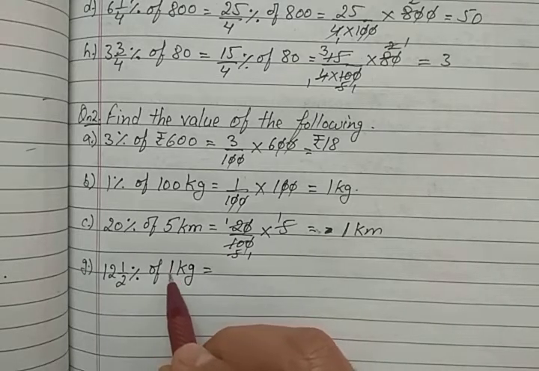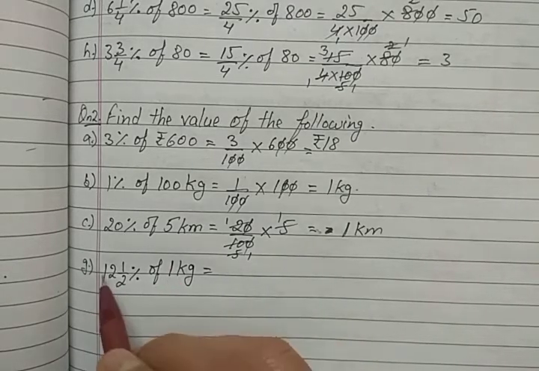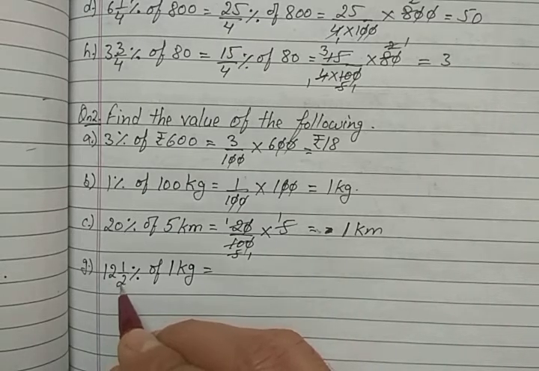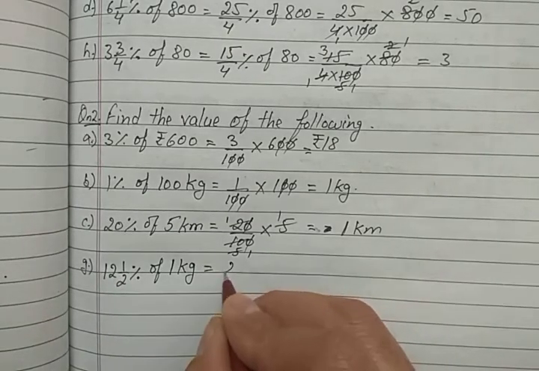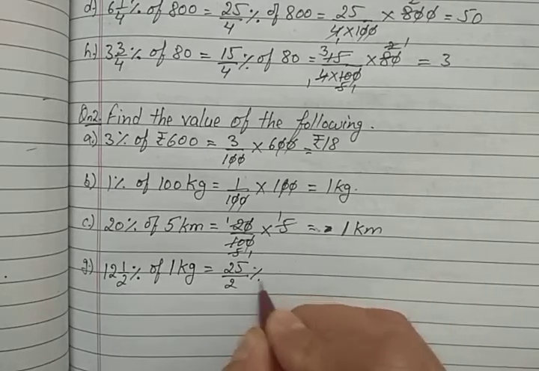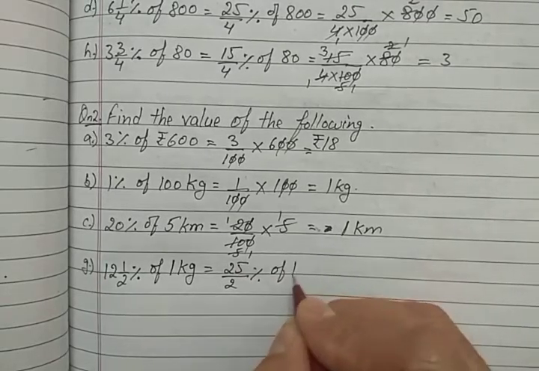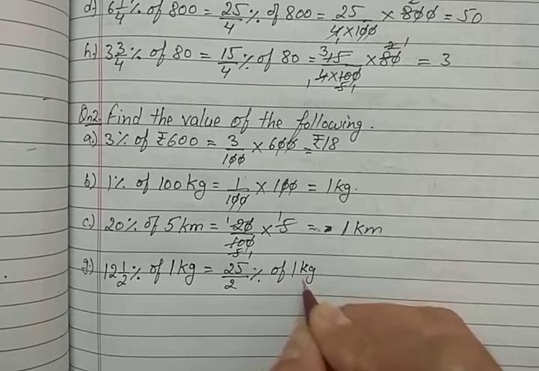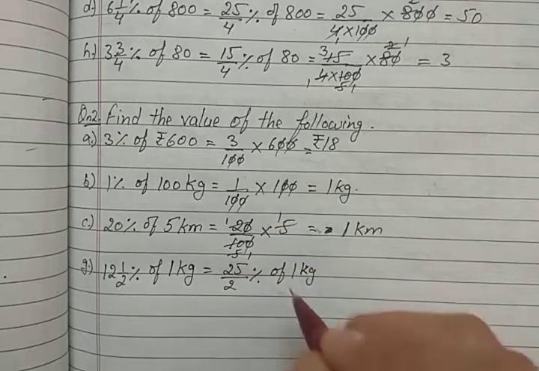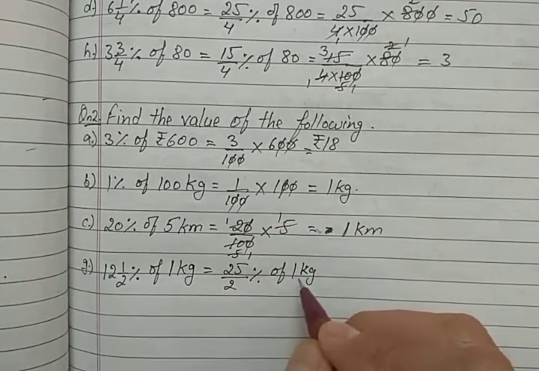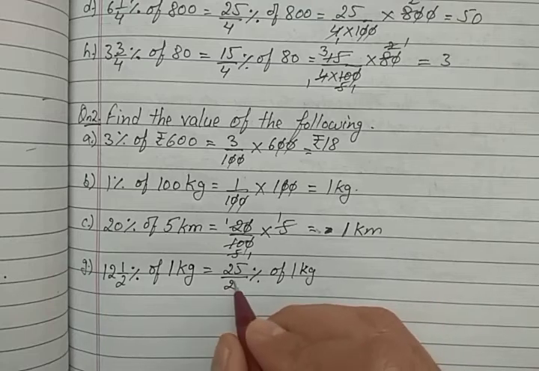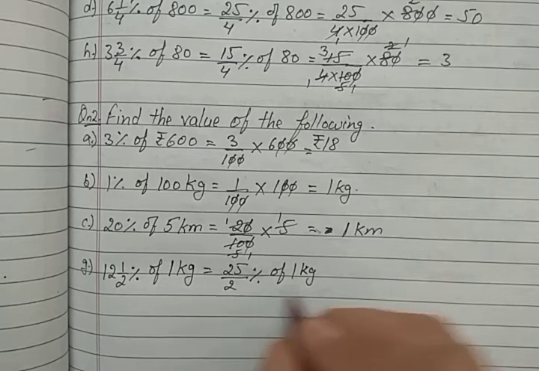Why? Let me show you by doing it. First of all, convert this mixed number into an improper fraction. 12 twos are 24 plus 1, 25 upon 2% of 1 kg. If we solve it directly, it becomes difficult, because the answer will come in decimals.